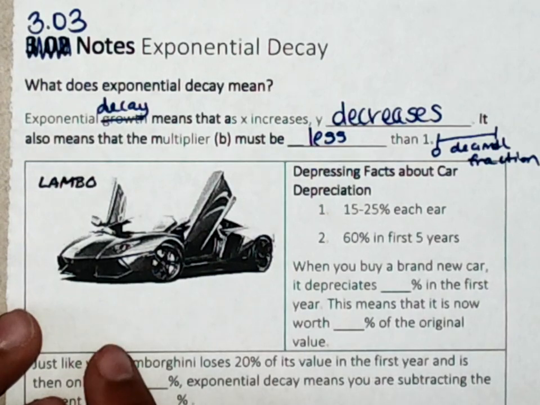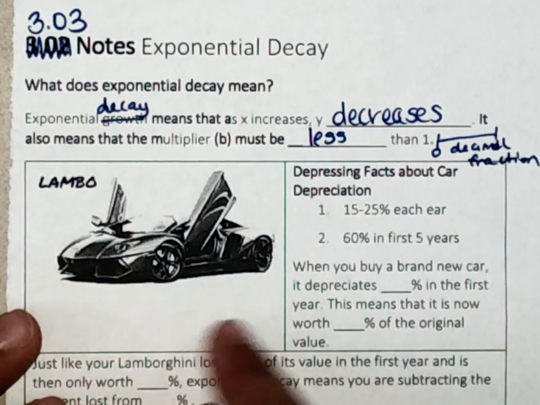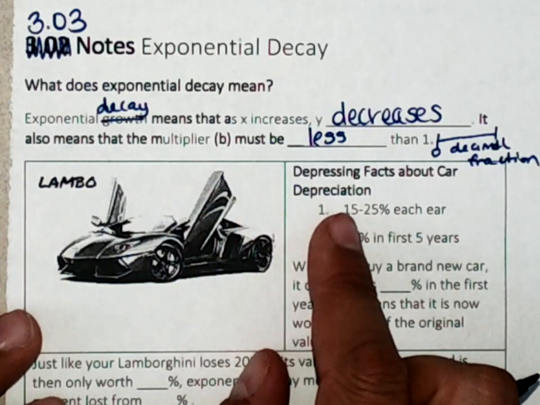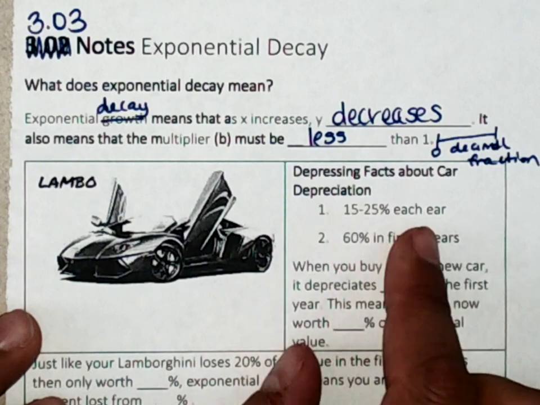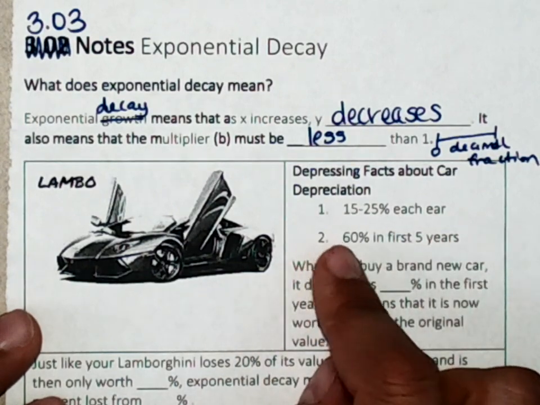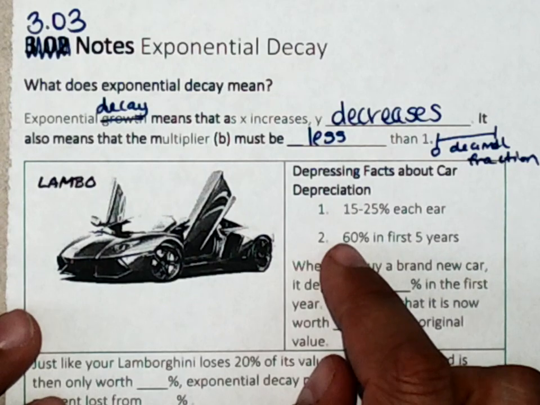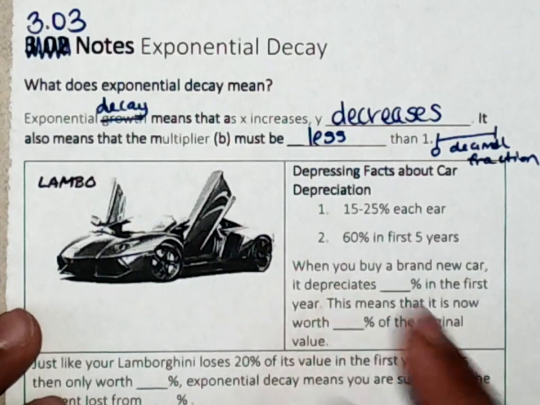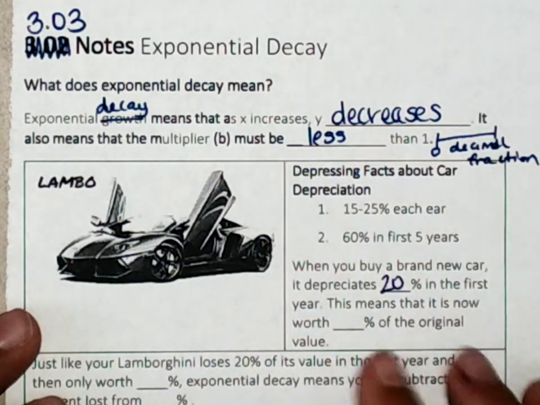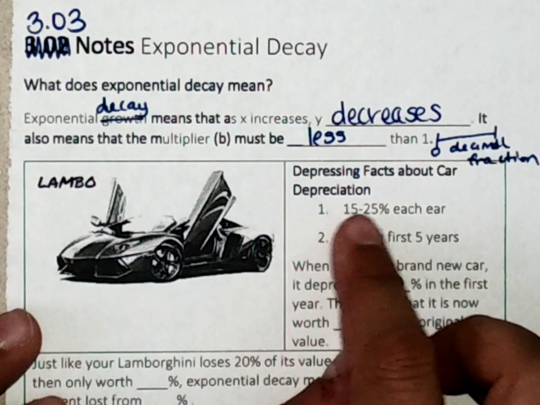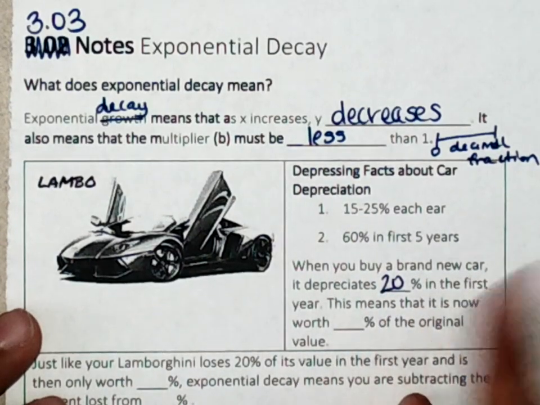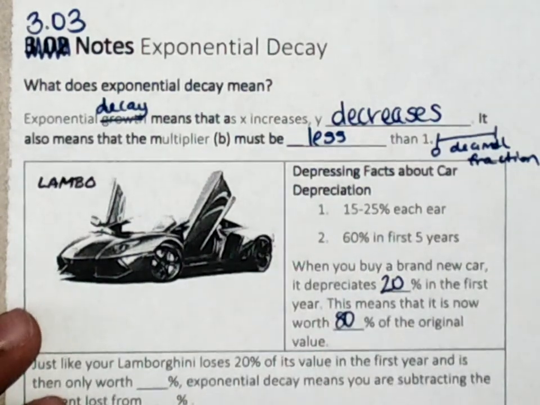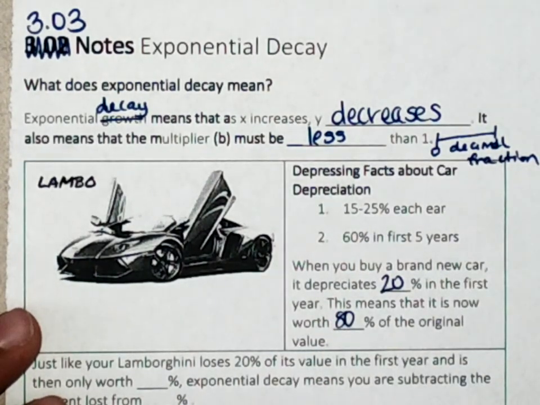A great example of depreciation is depreciation of car value. So on average, a car depreciates 15 to 25% each year. In the first 5 years, your car has then depreciated about 60% of the original value. So when you buy a brand new car, on average, it depreciates at 20%. That's between 15 and 25. In the first year, this means that it is now worth 80% of the original value.